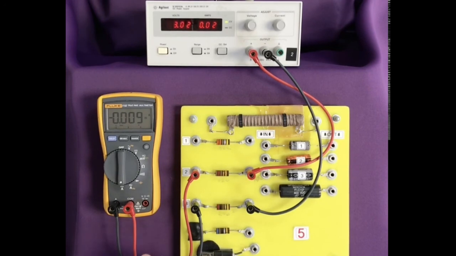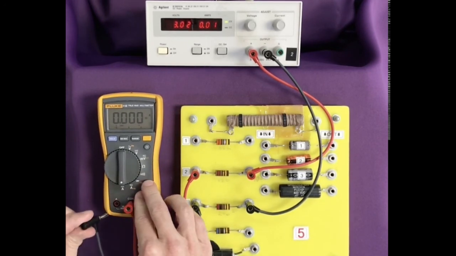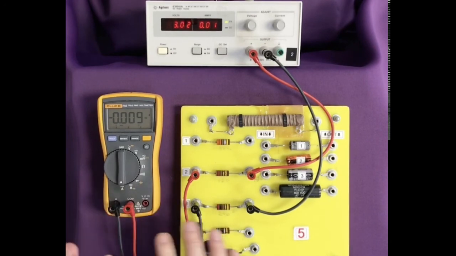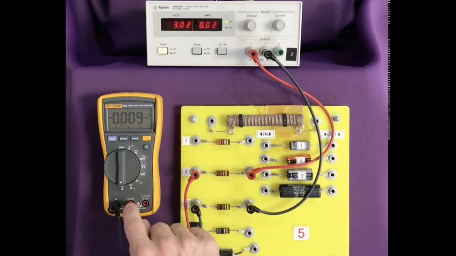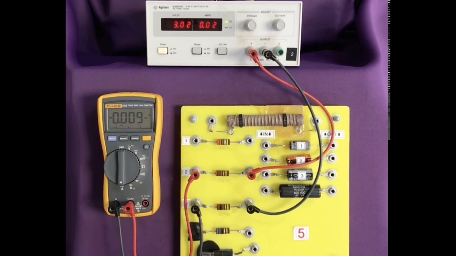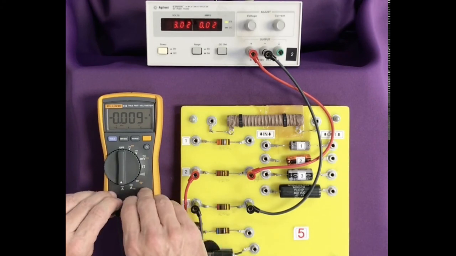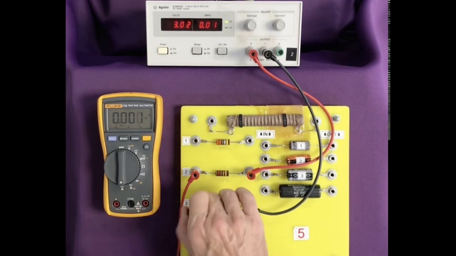That means that we're actually coming into the common and out of this A, or the amps. So that tells us kind of the direction. So we know now that that current is going in here and out of there. Okay? And that's how we're going to use that particular function.